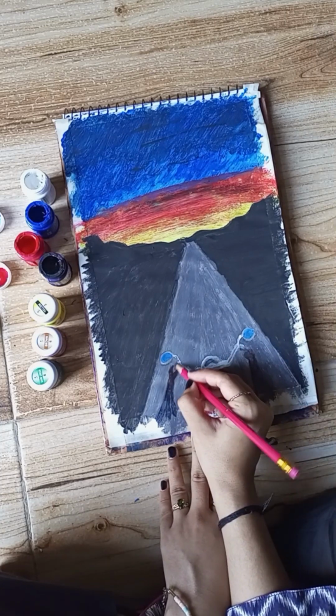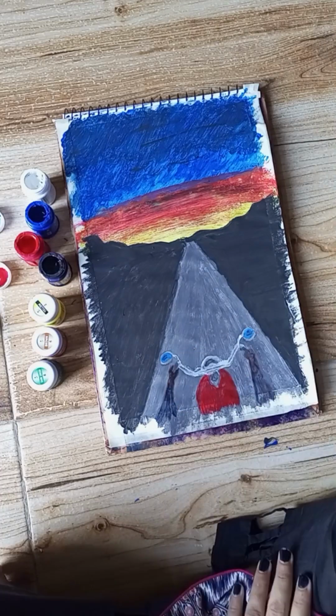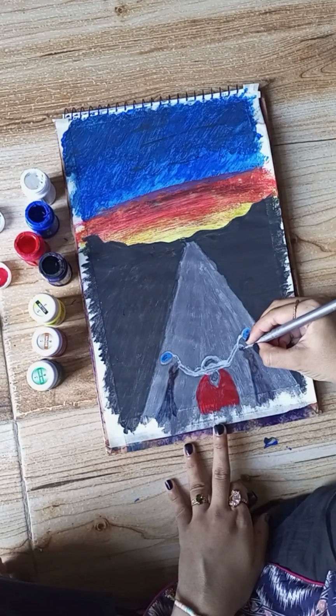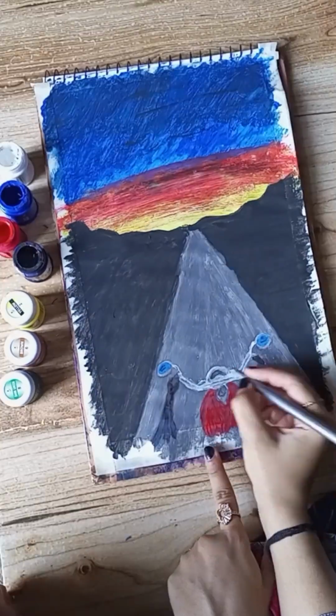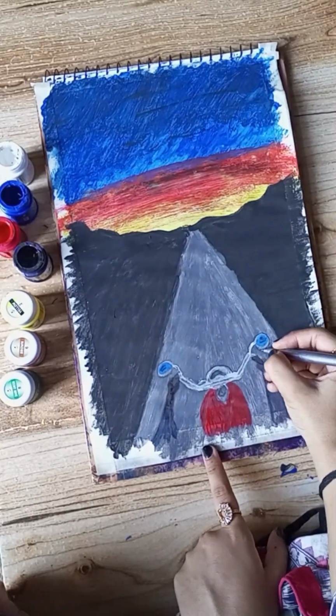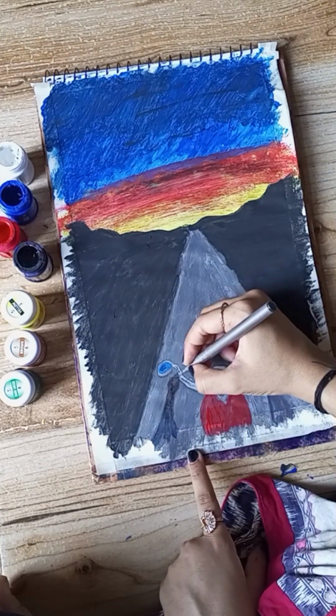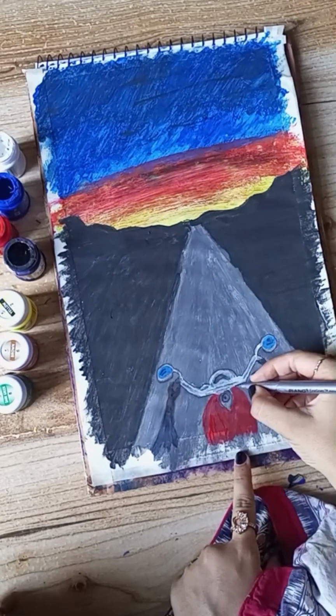Add some shade with a pencil, it will enhance our painting more beautifully. I am using a black pointer for outlining, it will give a beautiful effect and add some bold effect in our painting. It will create a sense of volume in our bike.